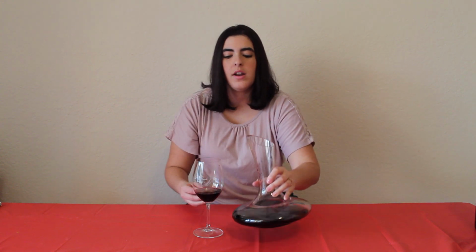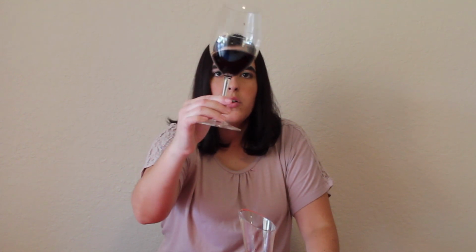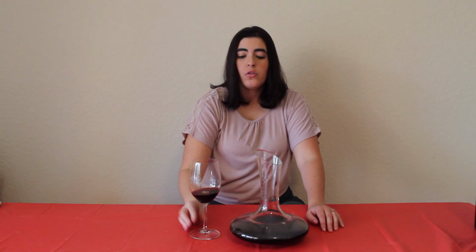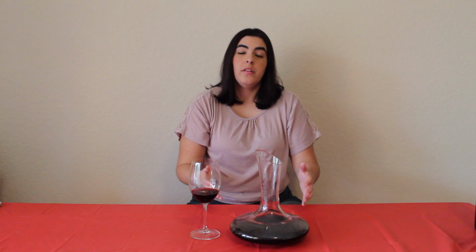Let's say that's enough for right now. So as you can see, there's not too many particles, and when I swirl around, you're not going to see too many particles stuck to the sides. That is because the particles are all kind of at the bottom of this decanter and a little bit on the stem here. But for the most part, the sediments are stuck inside of the decanter.